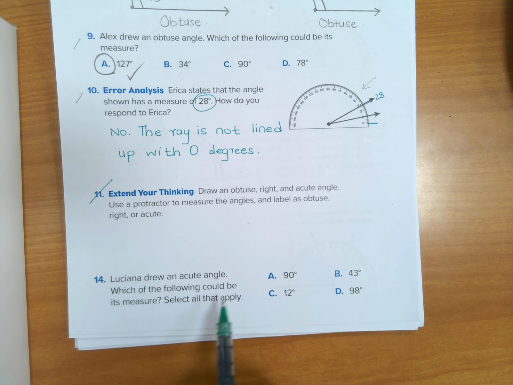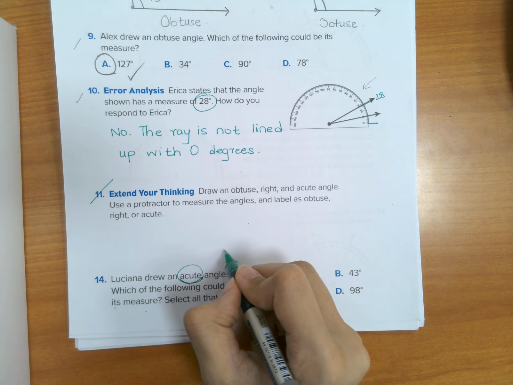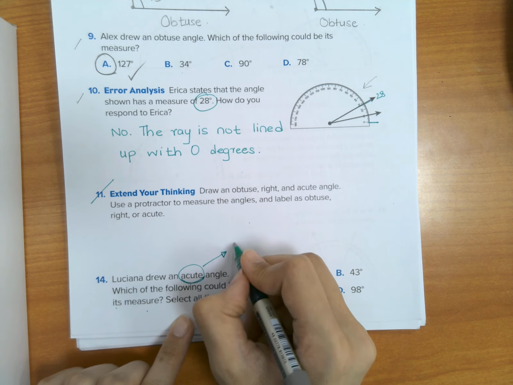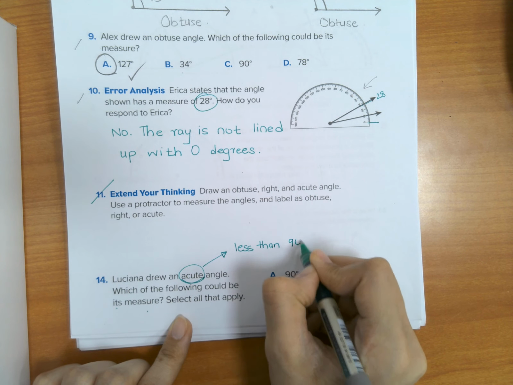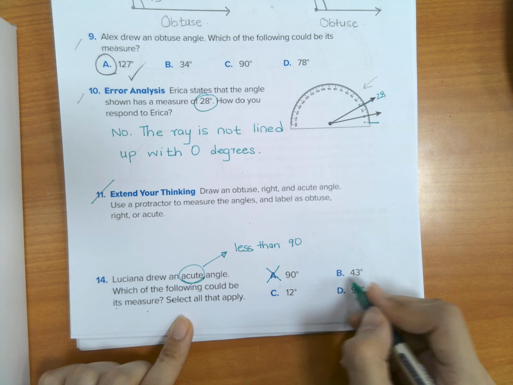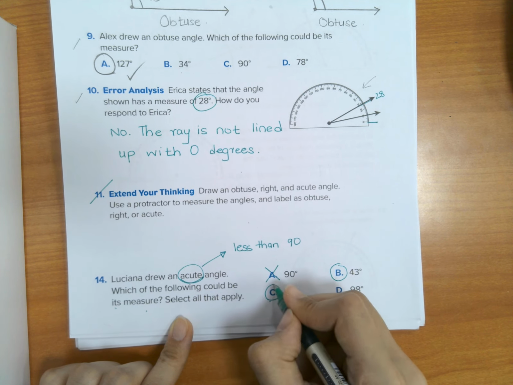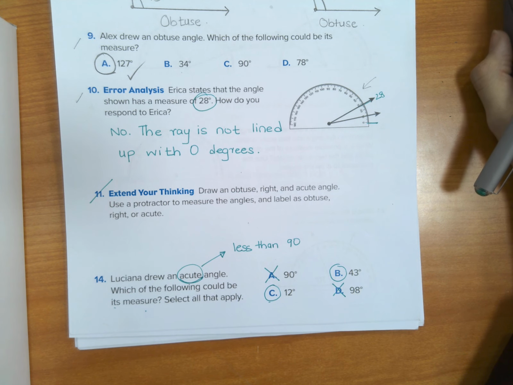Which of the following could be its measure? We said an acute, right? And what did we say? Acute is less than 90 or equal to 90 or more than 90? Less than 90. 43. Is A the correct answer? No. Is 43 the correct answer? Yes. Is C a correct answer? Is D a correct answer? Okay. Clear?